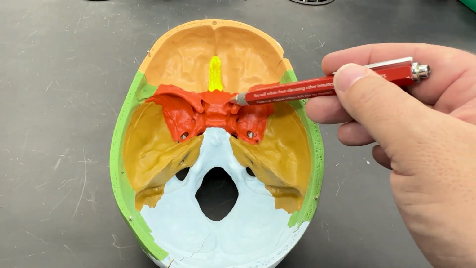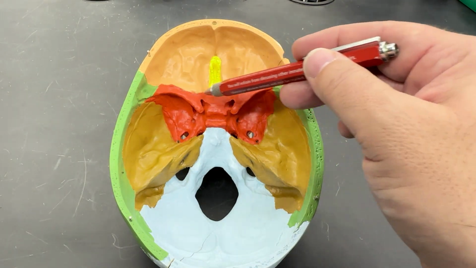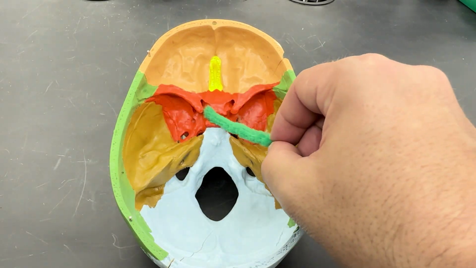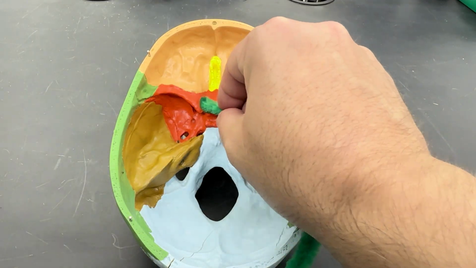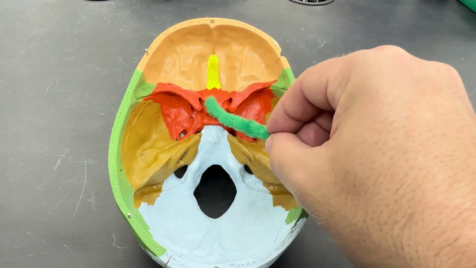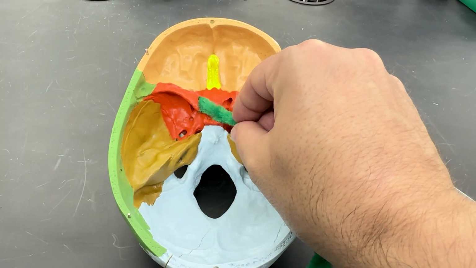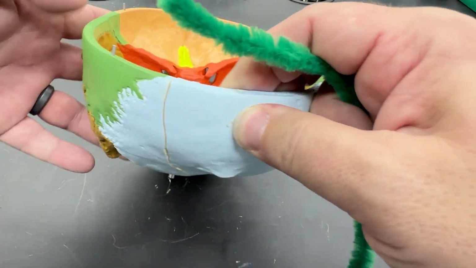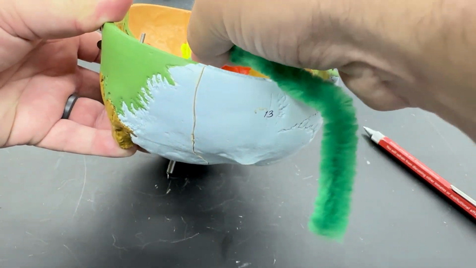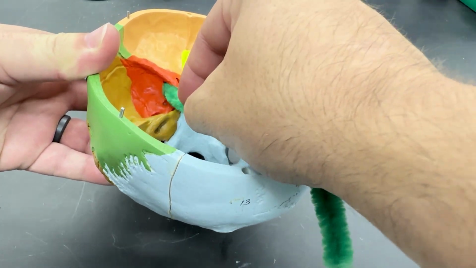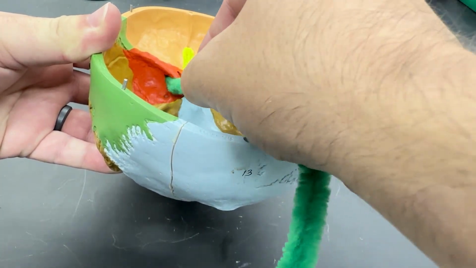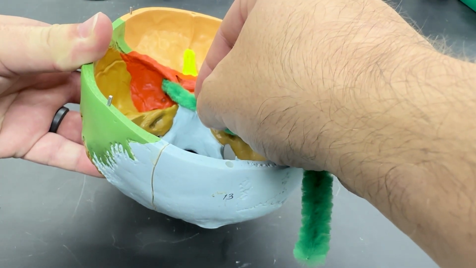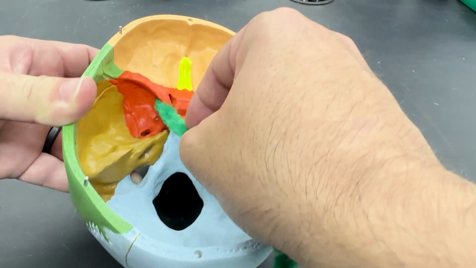So located on either side of this upper level of the sphenoid bone, this opening here and this opening here, using my pipe cleaner, you can see I can stick it through. These are the optic canals coming from the inside. And then if I tilt the sphenoid bone forward a little bit, we can see under these little processes here, this is the opening of the superior orbital fissure.